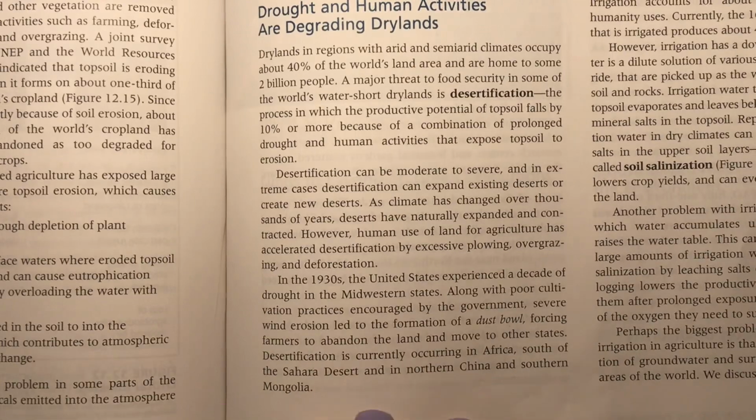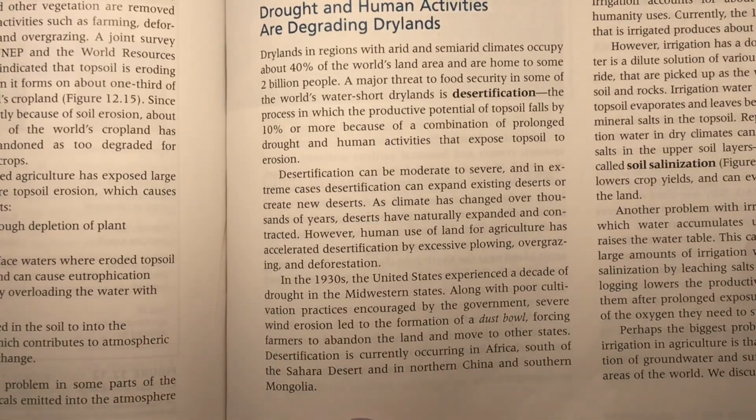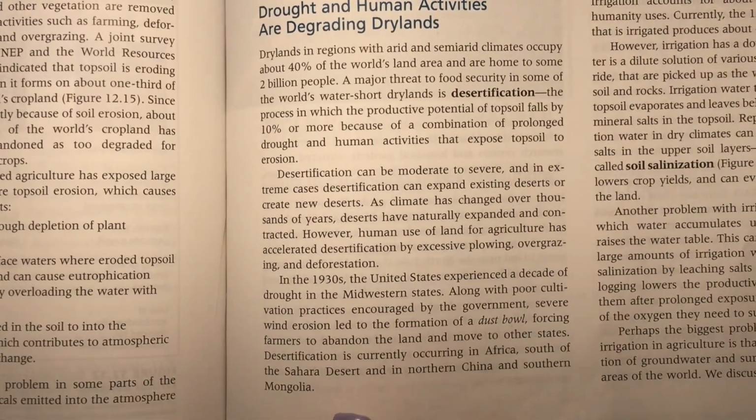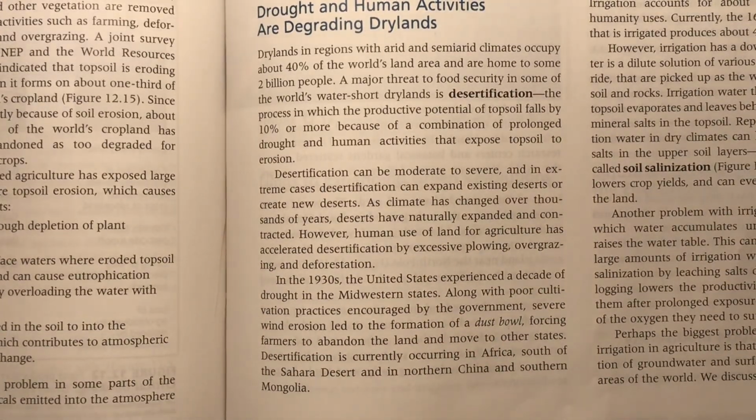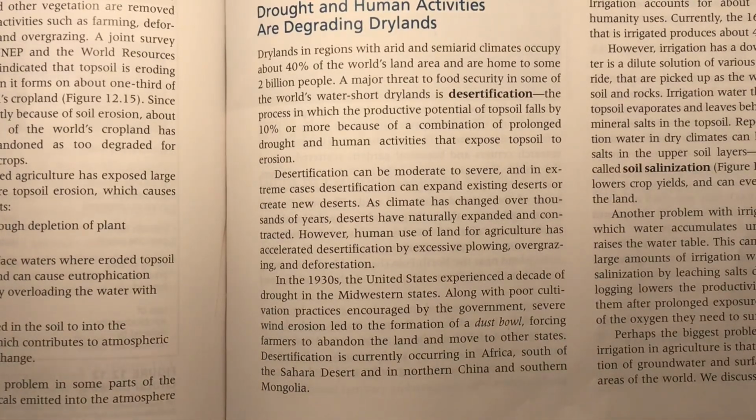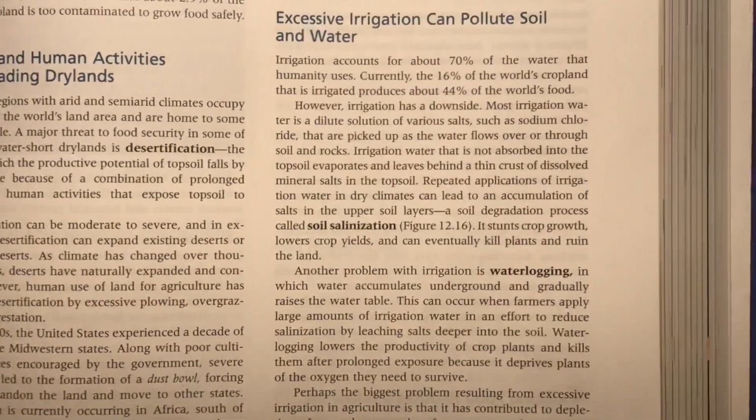Definitely Africa and China, but also quite frankly here in the United States. And it's not a testable thing because it's not in your book, but we still see it in, as an example, Arizona, and currently in Australia. What two issues can result from overwatering? You've got waterlogging and you have salinization.